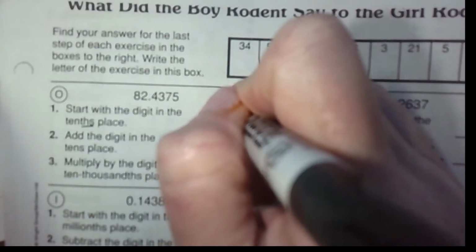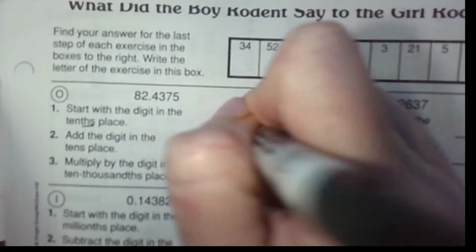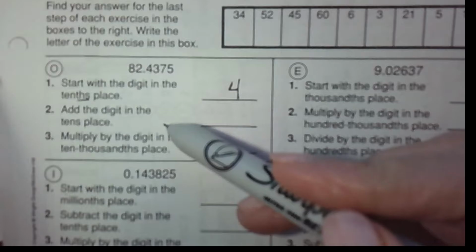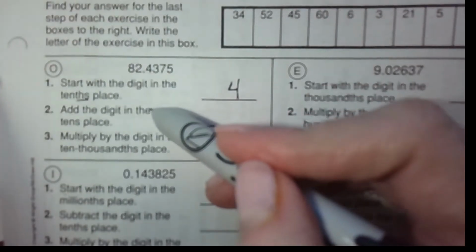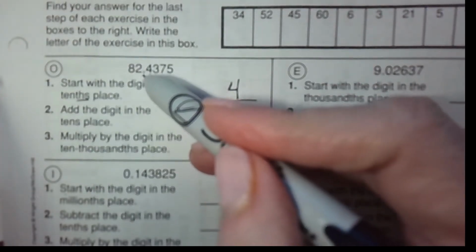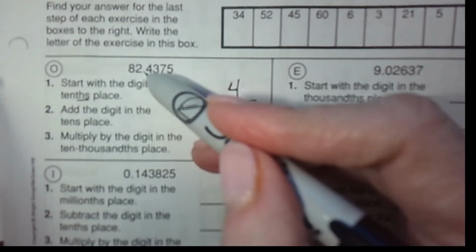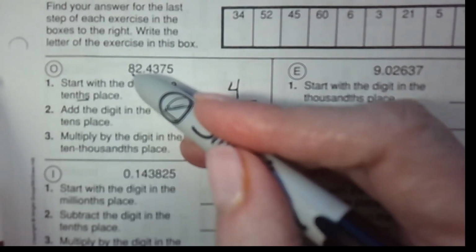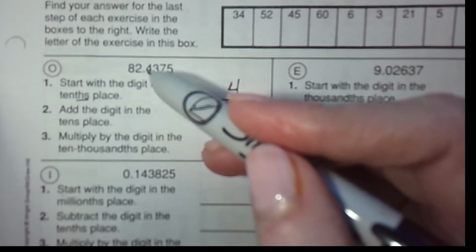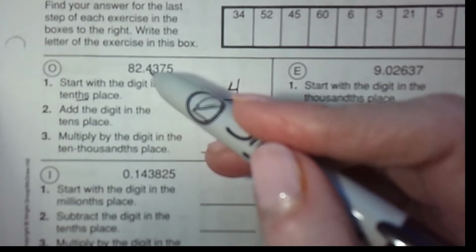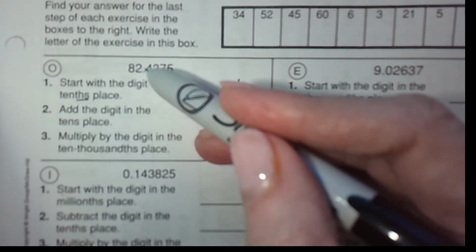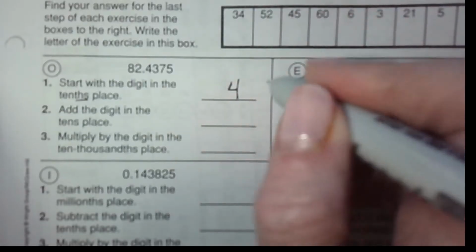That's going to be a 4. Add the digit in the tens place. On the left-hand side of the decimal, we have ones, tens. There's not a place called oneths, but there is ones, tens. So the digit in the tens place is 8.